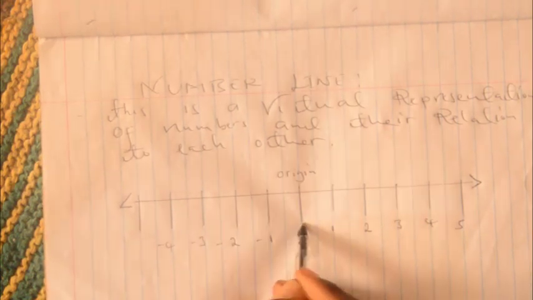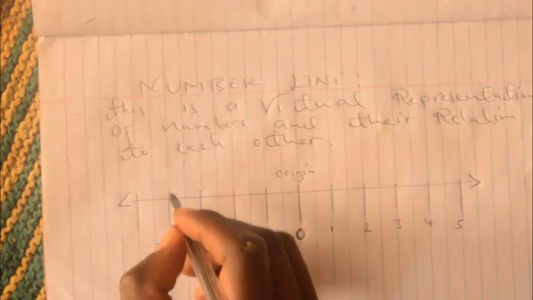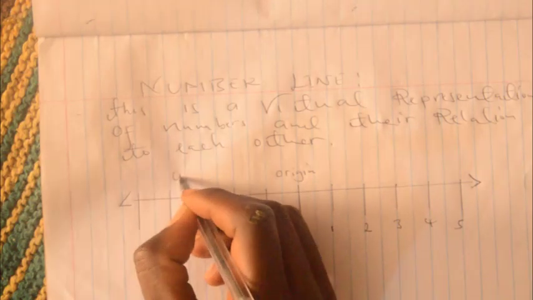These numbers can continue towards this side, and those numbers can continue towards the other side. Now, the difference between each and every point, this point and this point, is known as a unit.